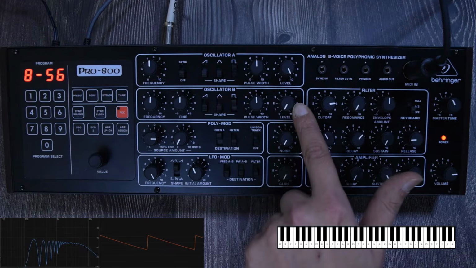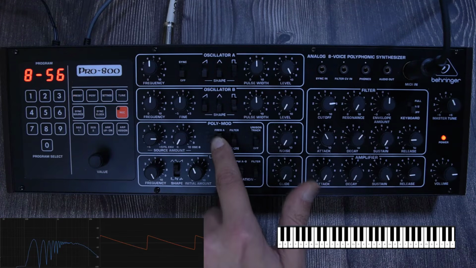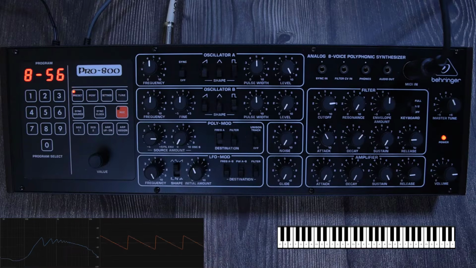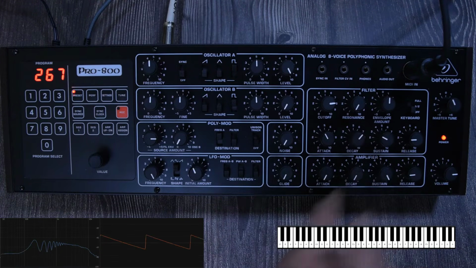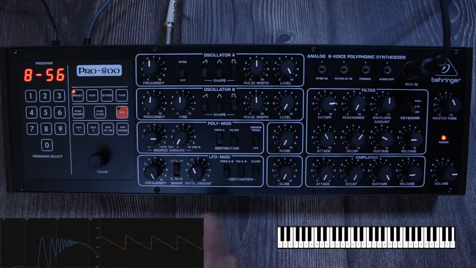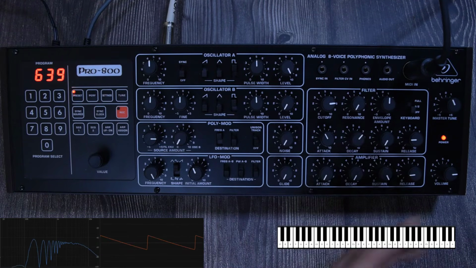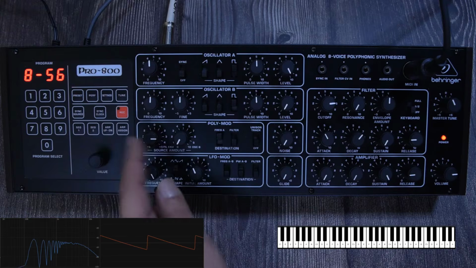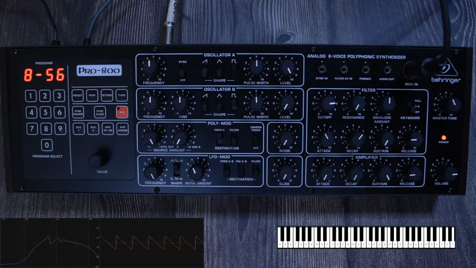The oscillator 2 is off, of course, but we are modulating the frequency, this control, up and then down, because we have no sustain. If I sustain it, it's going to go up, but it's going to stay somewhere in between. It's not going to go all the way down to the original pitch. And this is what we can do with this one. If I play a key, it goes up and then goes down in frequency.